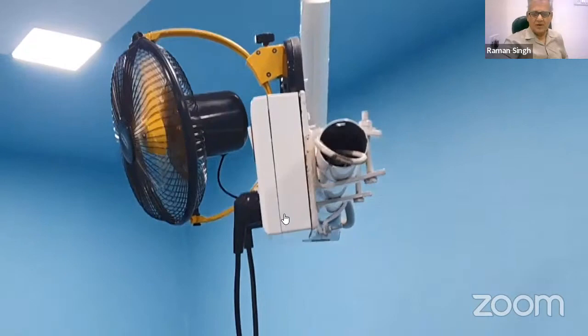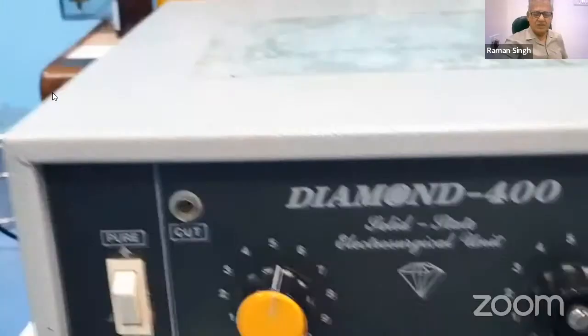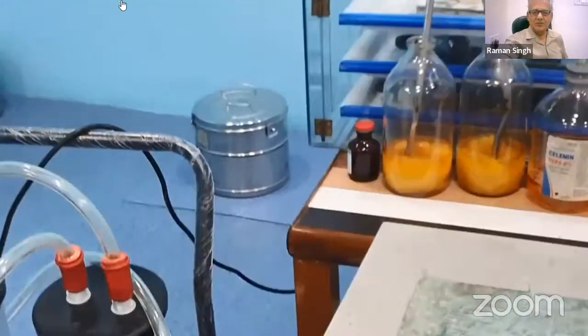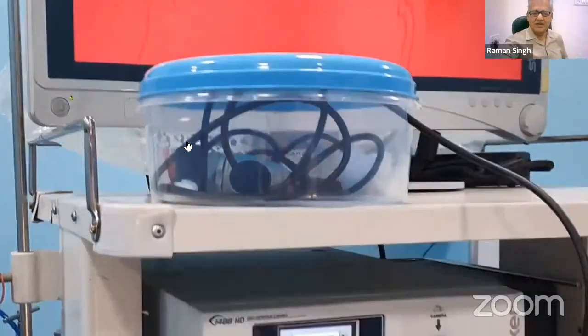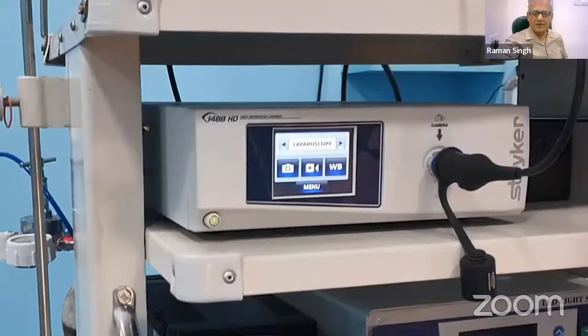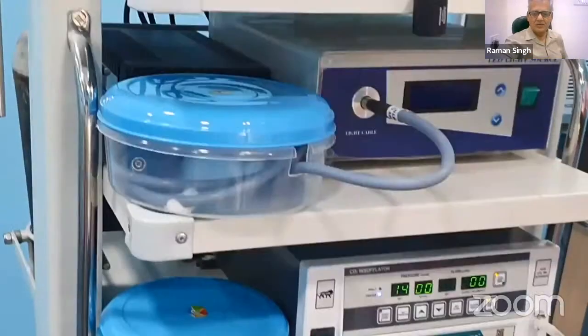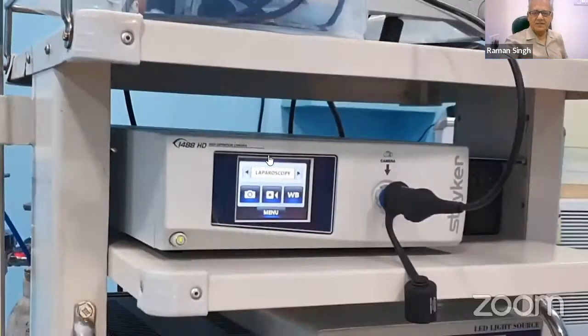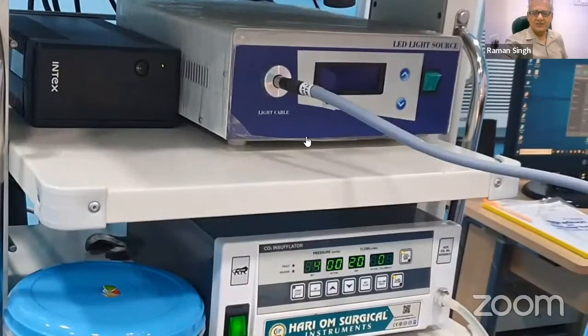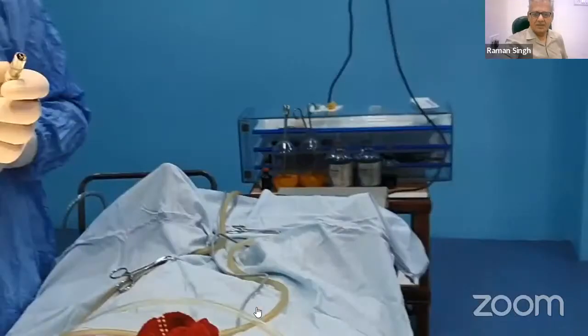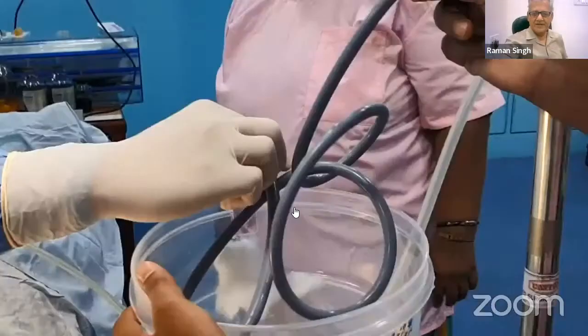These wires come from upward, because if you take the wire from here, the legs get entangled with the wire, and there is a chance of accident in the operation theater. So we put a hanger over there, and we take all the high cord or electric connections from upward, so that they are not entangled with the moving staff of the operation theater. Now this is a monitor, this is the camera, this is the CCU, this is the light source. They are all preparing, they are taking all the instruments from the cabinet.